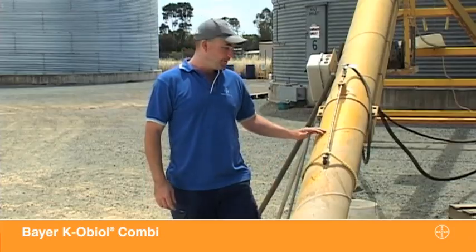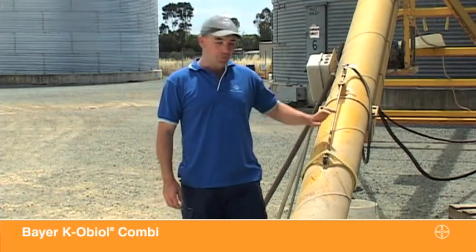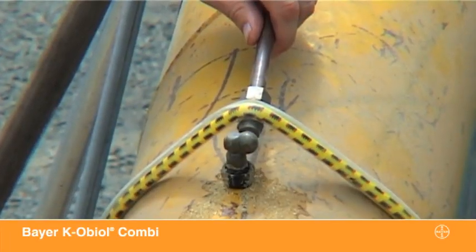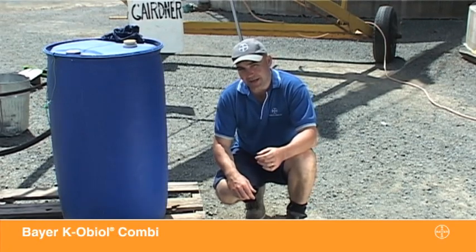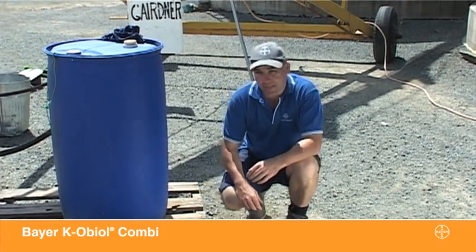There are 4 simple steps to applying K-Obiol. First, you'll need your auger, and you'll need a spray pump with a spray nozzle. Now this last bit's important. It is essential that K-Obiol is sprayed onto the grain rather than just drip fed on. The reason for this is that the mixture settles on the bottom of the tank, and so it needs to be agitated to ensure you have the same amount of active going on the grain the whole time.